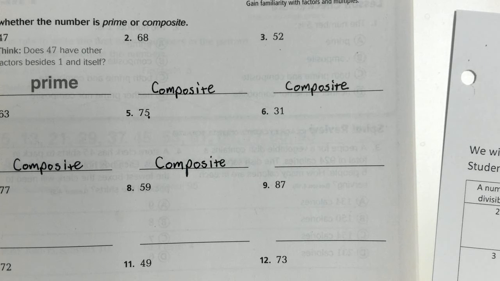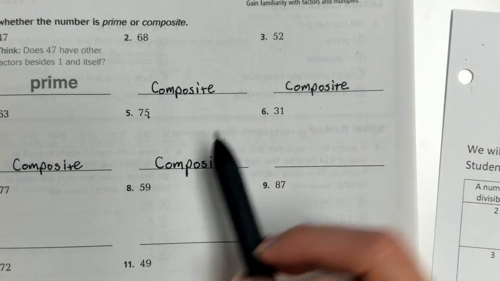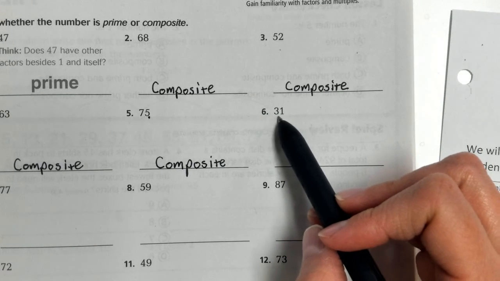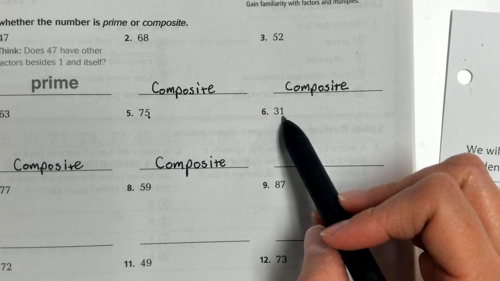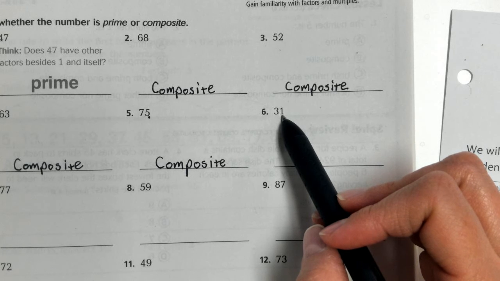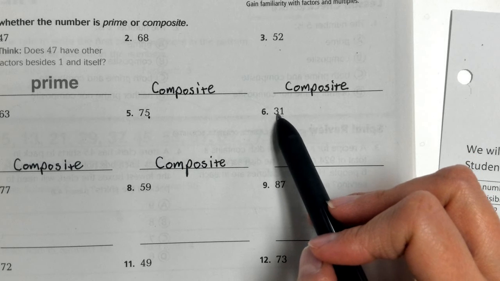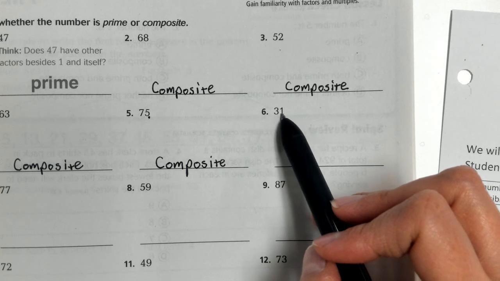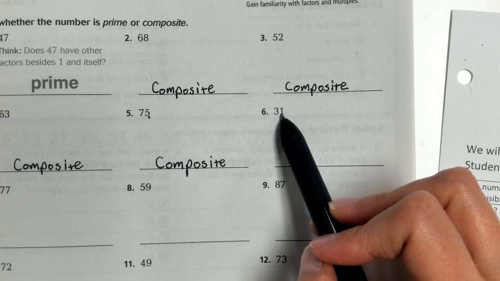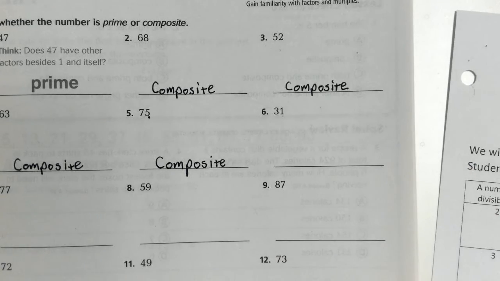My rule says that I add the digits together, so I add 3 plus 1 and I get 4. Is 4 a multiple of 3? No. It is not.